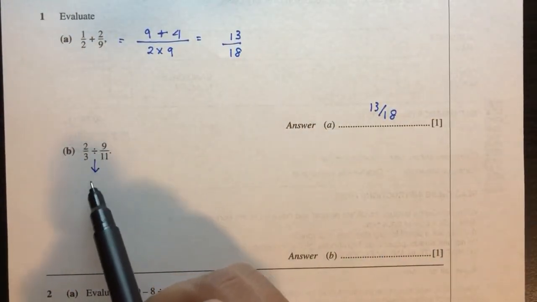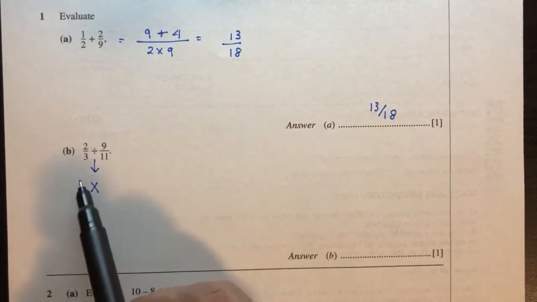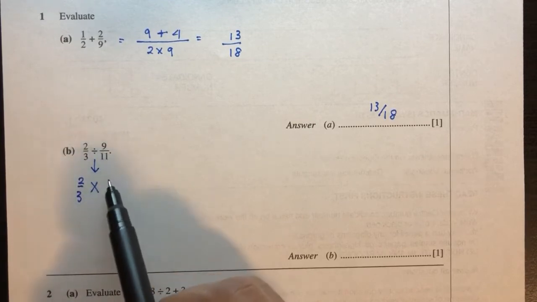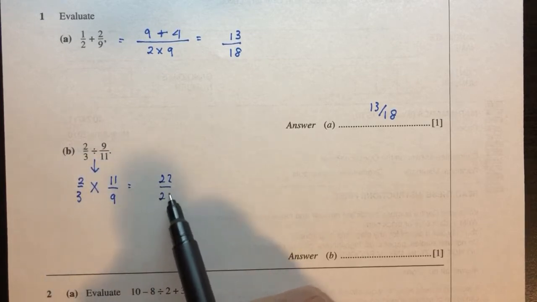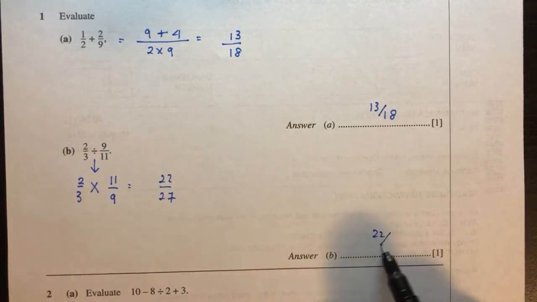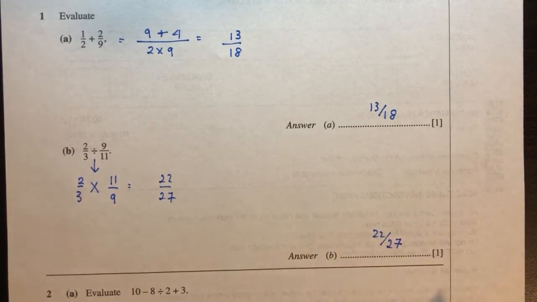Part B, we have divide. We have to change divide into multiply. So this remains the same. We have 9 over 11 here. This will become 11 over 9. 22 over 27. This will be your answer for part B.